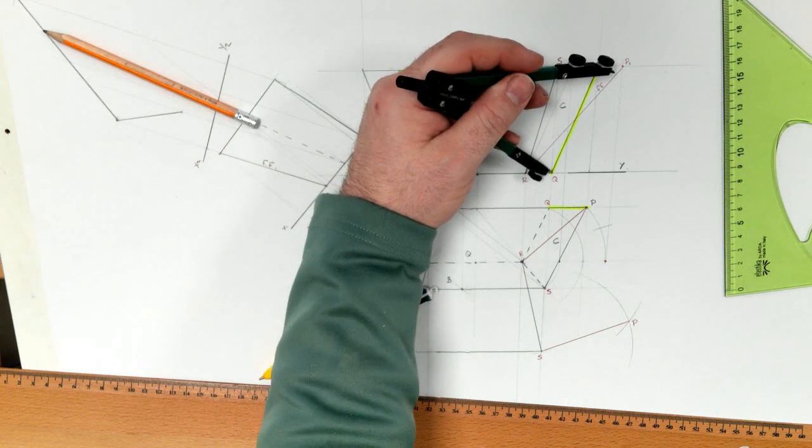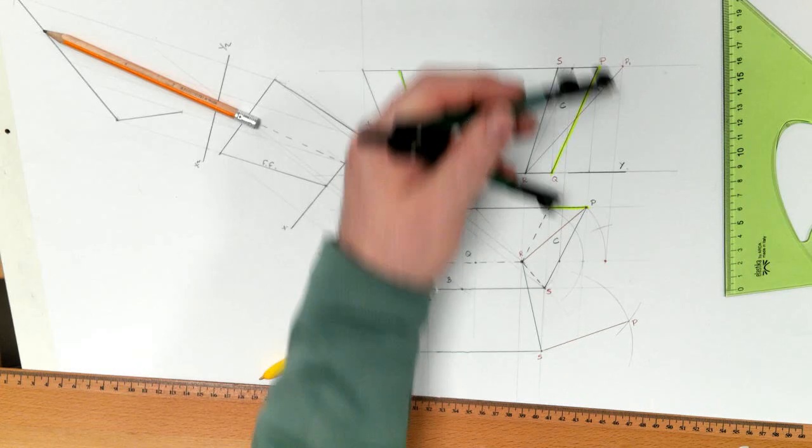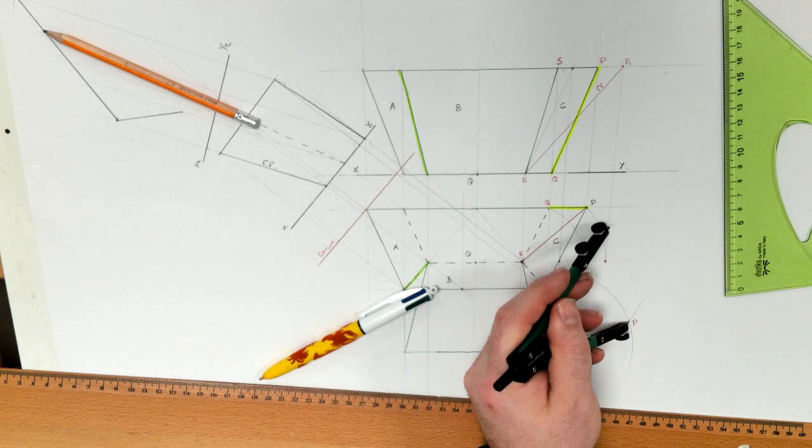So look, get the distance of PQ, put it on P, swing your arc.